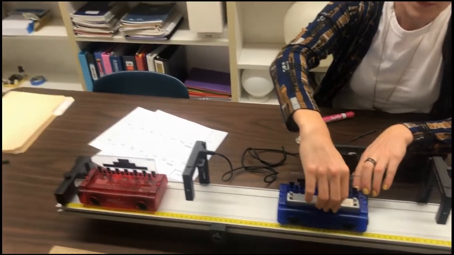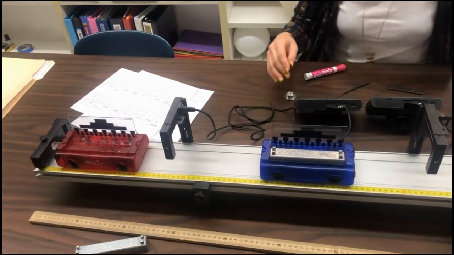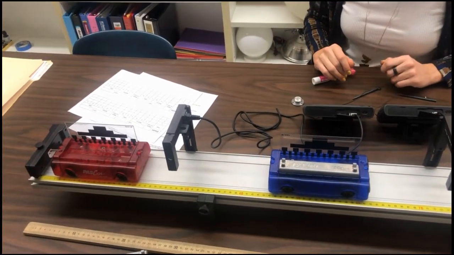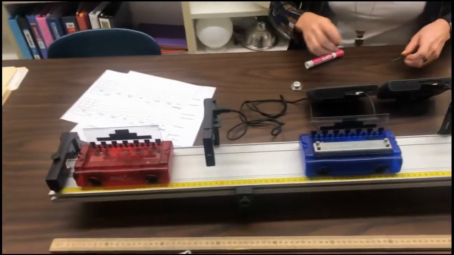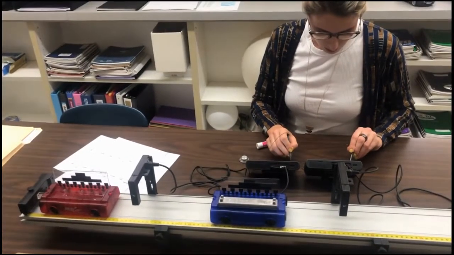Put it in the blue one. Okay, the mass of the red one is still 0.250. The mass of the second one is now 0.500. Something's going to be different. Okay, so this is trial 2.